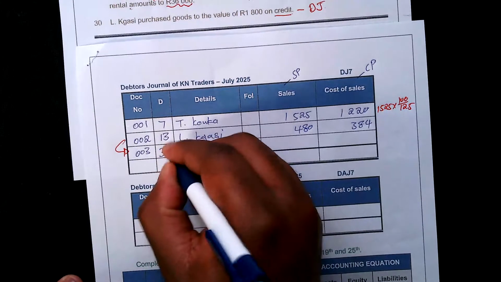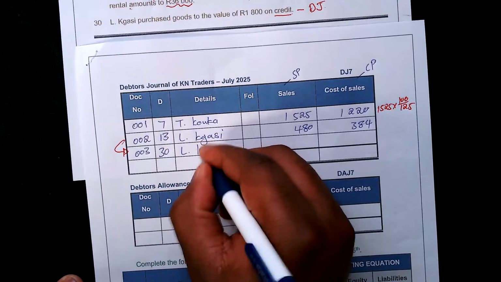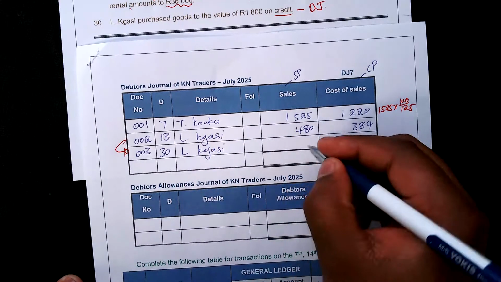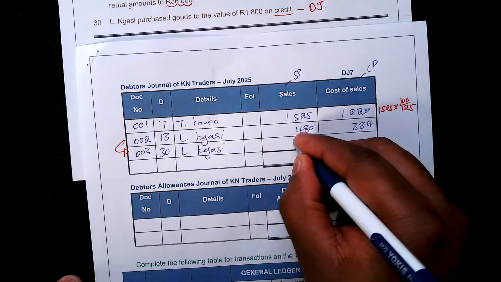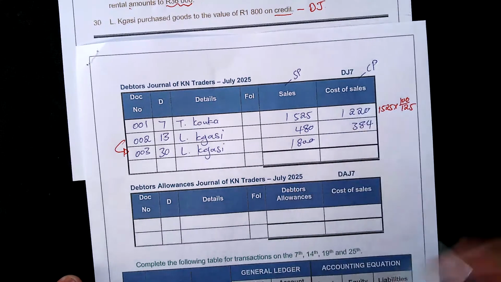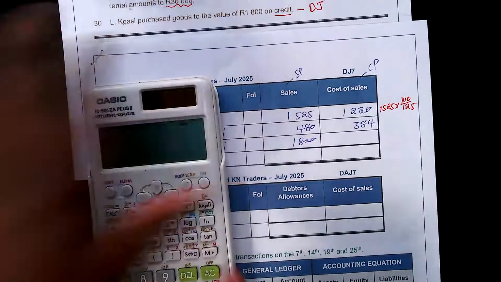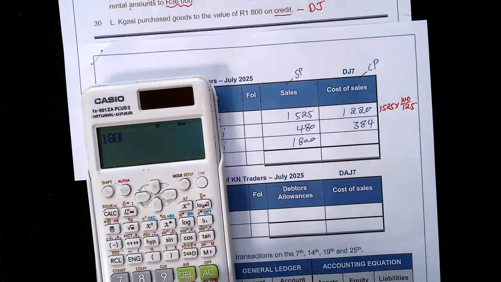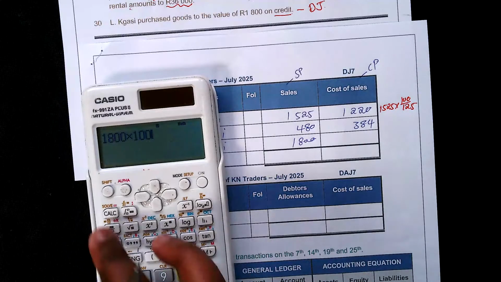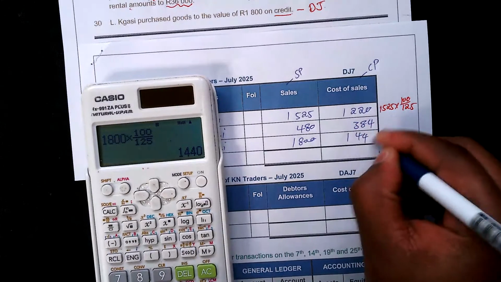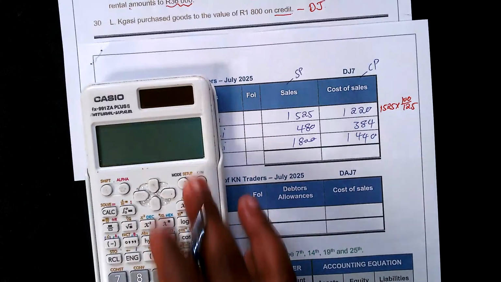Day 30, the name of the debtor is El Khasi, and then the selling price, or how much we earned from selling the goods, is 1,800. So let's find the cost of sales of these goods. 1,800 divided by 125, so it's going to be 1,440. Okay, and then let's put the total.